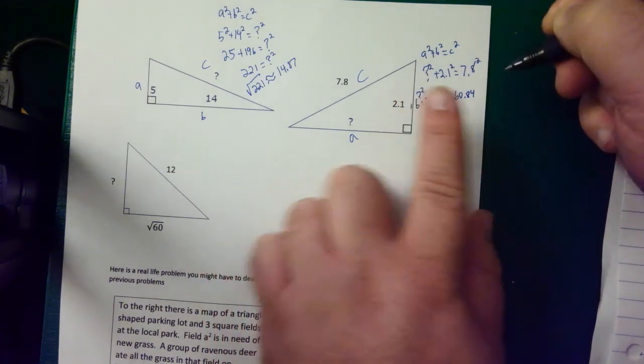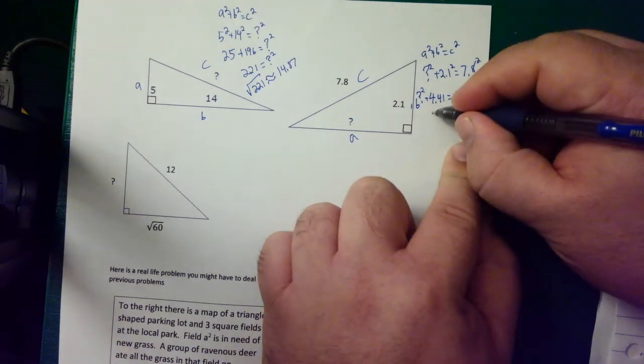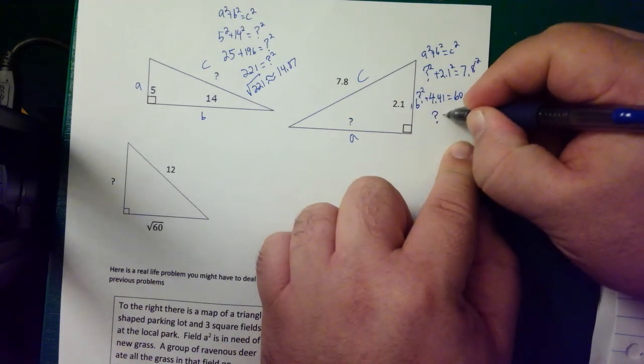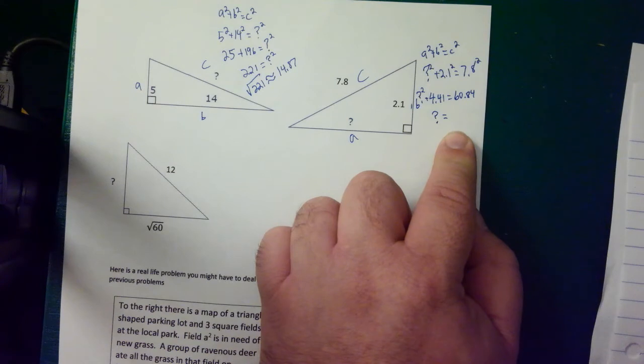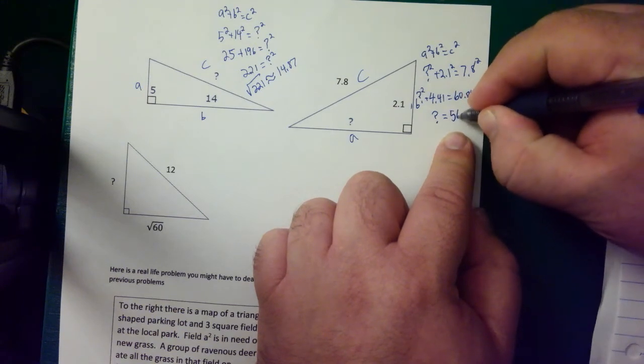Now, the next step is to subtract because they're on different sides. So my question mark squared will equal, when I subtract 4.41 from 60.84, I get 56.43.